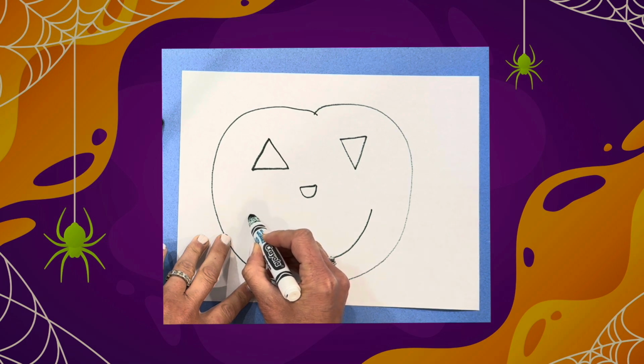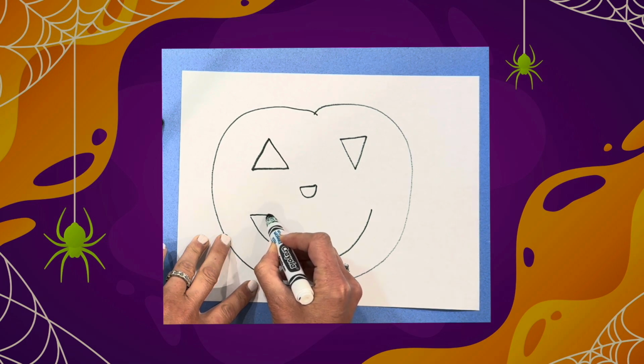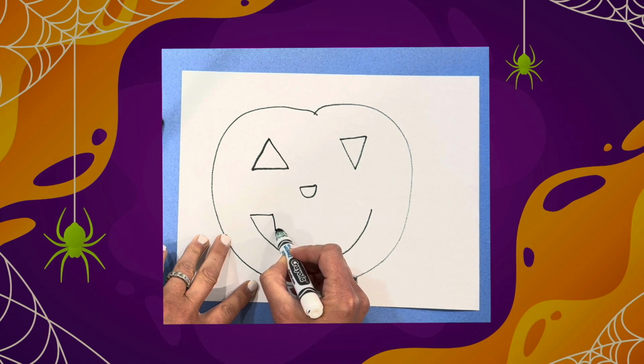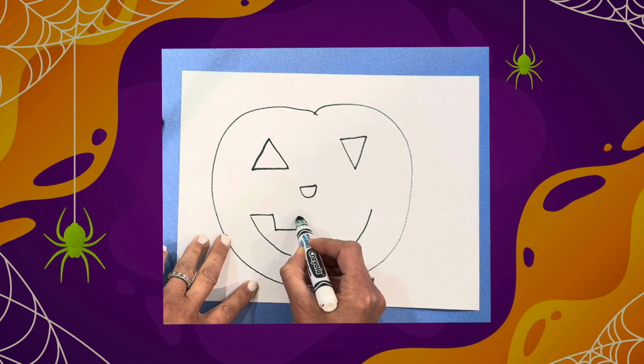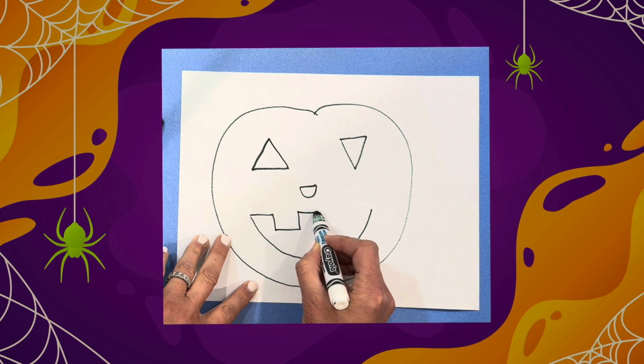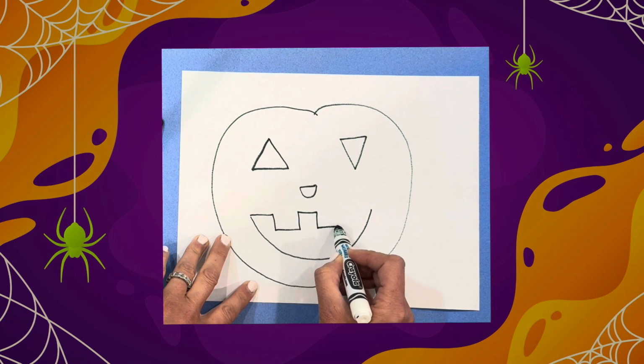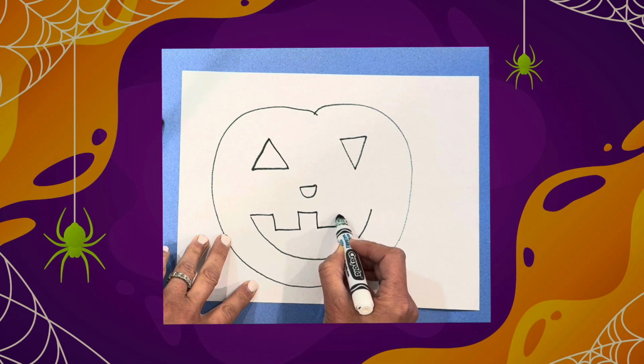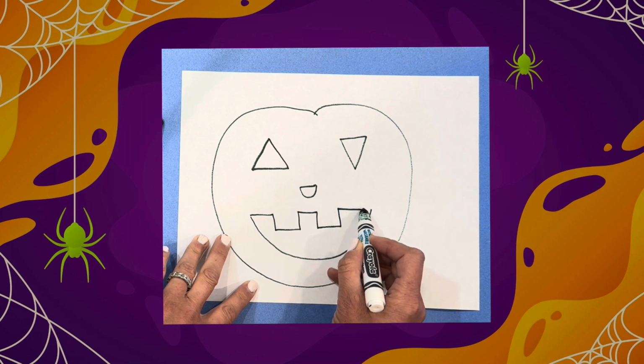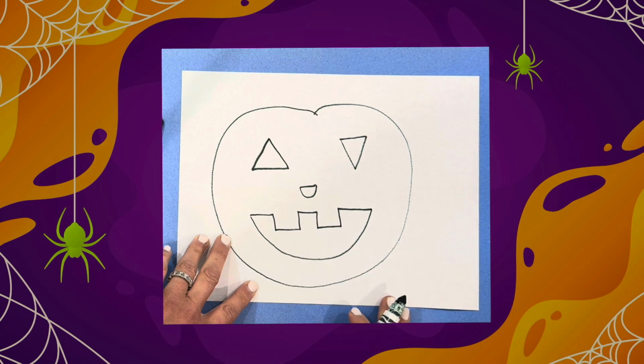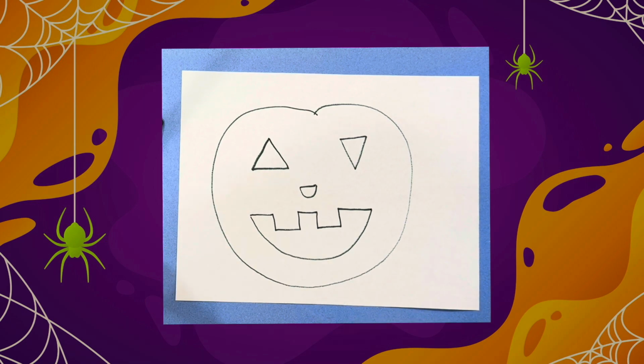Then we're gonna go back to where we started. We're gonna make a little line across, then a line down, then a line across, then a line up, then a line across, then a line down, then a line across, and then a line up, and a little line across to stop. Perfect, just like that. What a great smile you made this jack-o'-lantern.